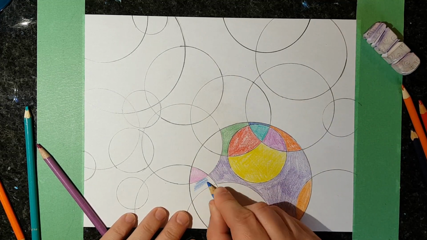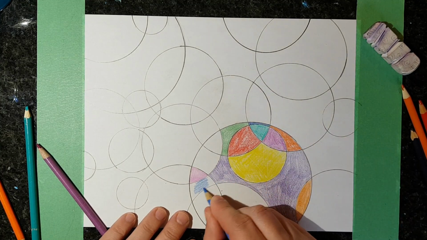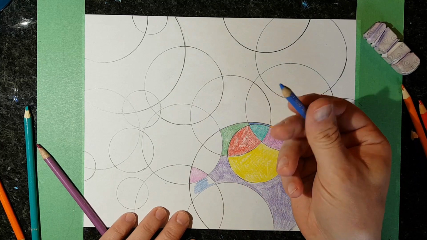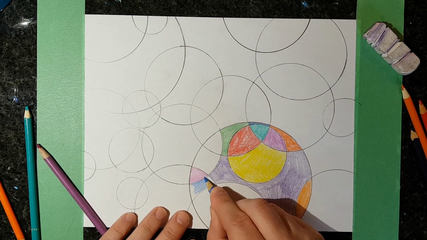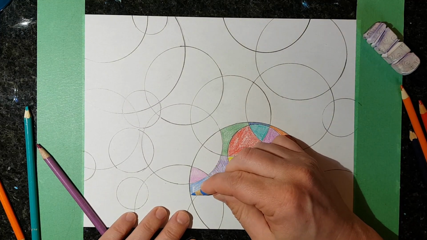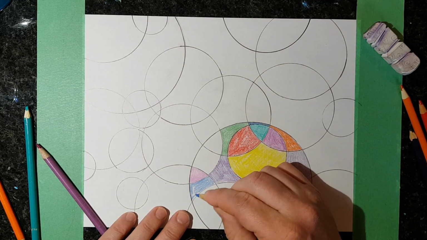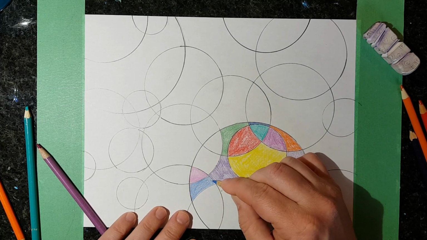There we go. So I have five more sections left until I am done this circle. And you can repeat colors, like you can see here that I've used this color over there already. You might want to use a bigger pencil than this, but I like to keep pencils, especially if they're a color that I really like, and use them all up instead of throwing them out and buying new ones.